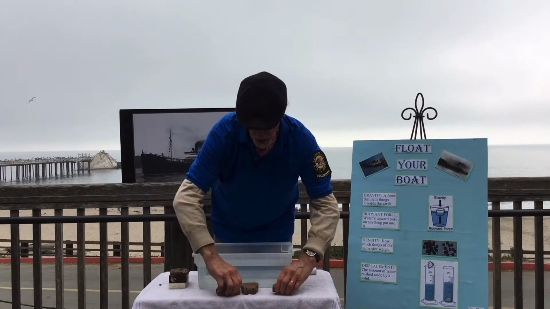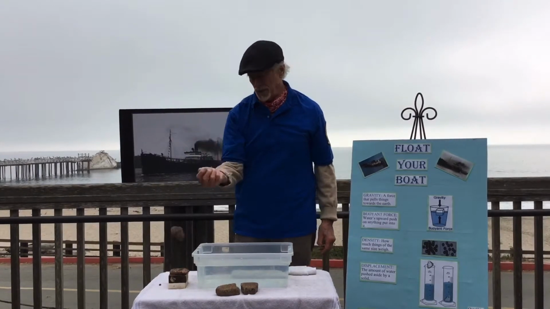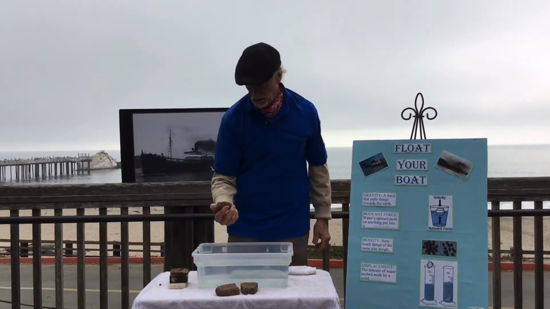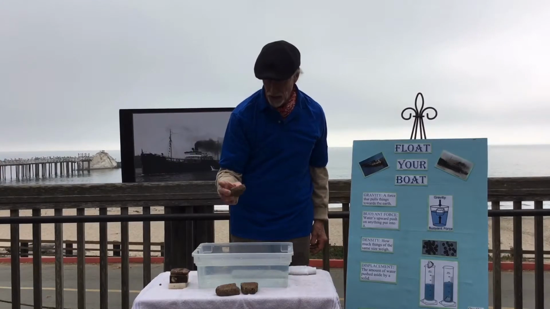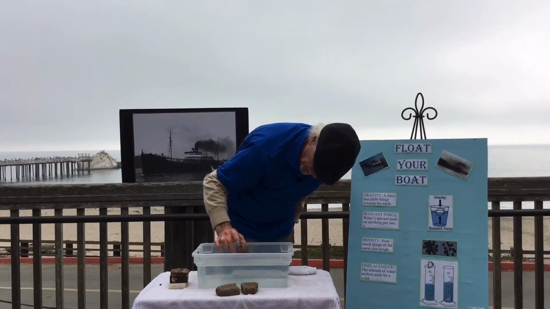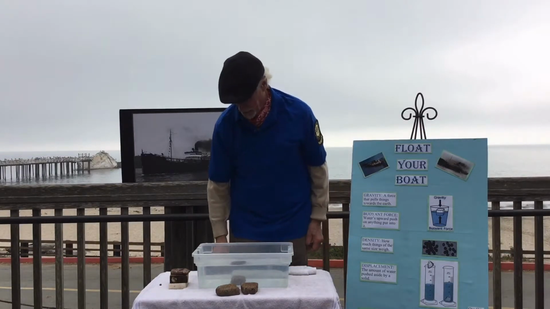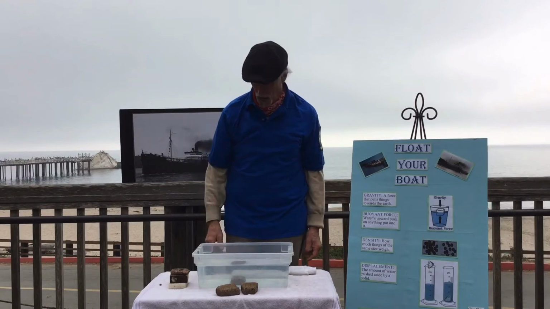So we know it's brittle, we know it's heavy because every time I throw it in the air it falls down, especially if I don't grab it. And here's what we're going to say about concrete. It doesn't float. Just does not float. That chunk of concrete went right down.